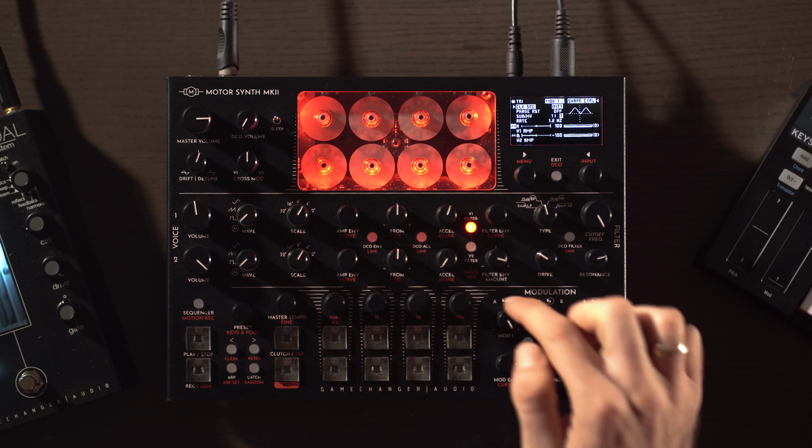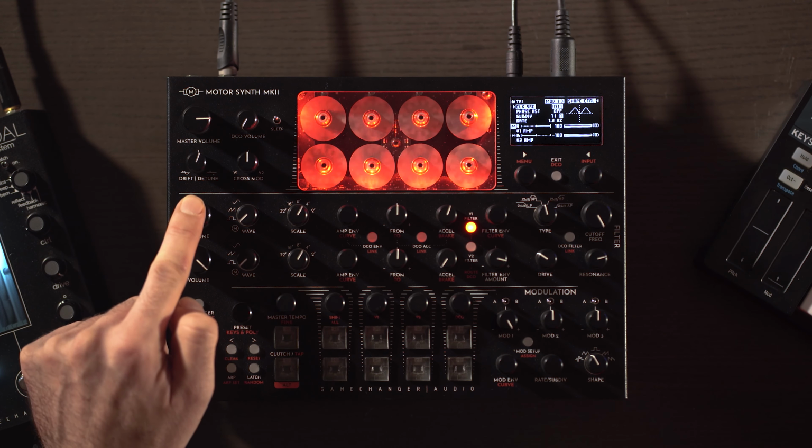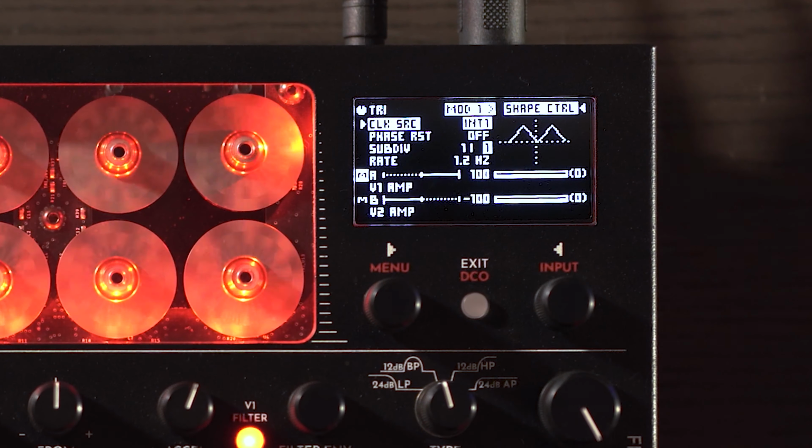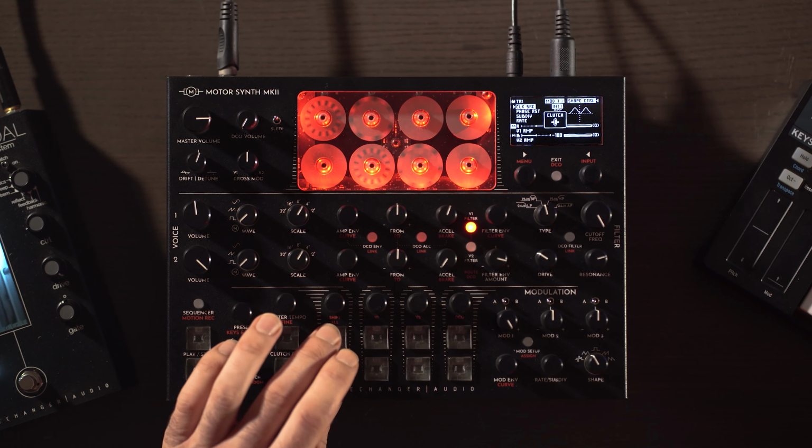In this patch, the A slot modulates the volume on the first motor voice, and the slot B modulates the second voice. But the polarity on the B slot is inverted. This creates a lovely stereo tremolo sound.